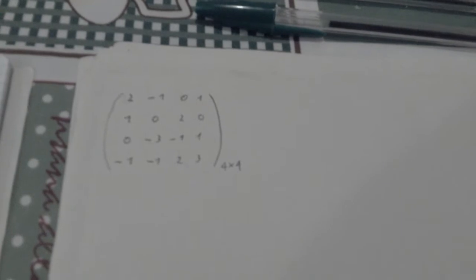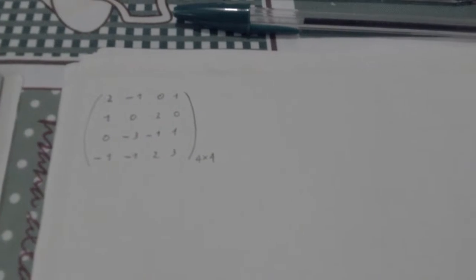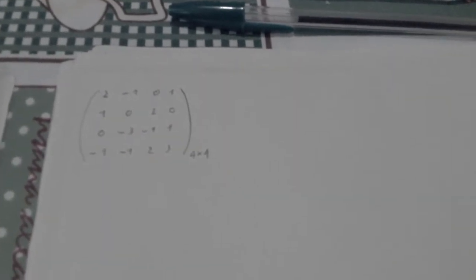Well, the key idea here is basically to simplify this problem down to 3 by 3 matrices. So many 3 by 3 matrices, which are going to give us the solution. I'm just going to show you what I mean by that.